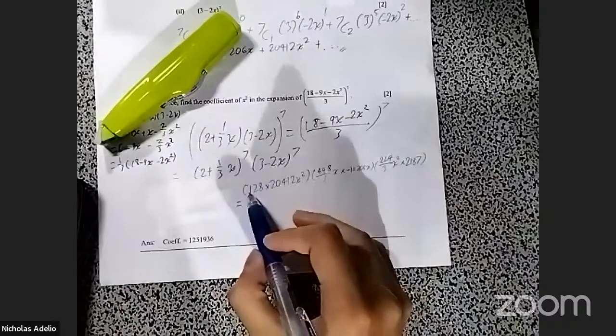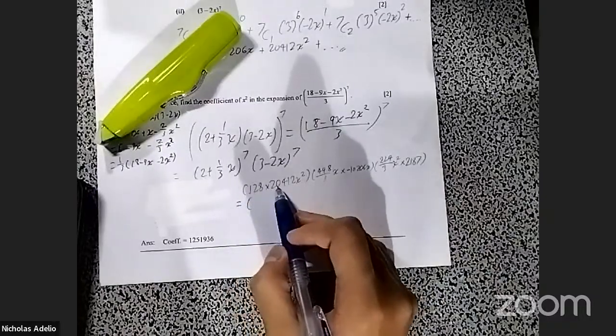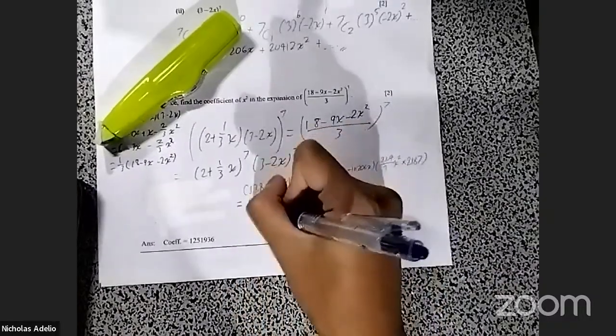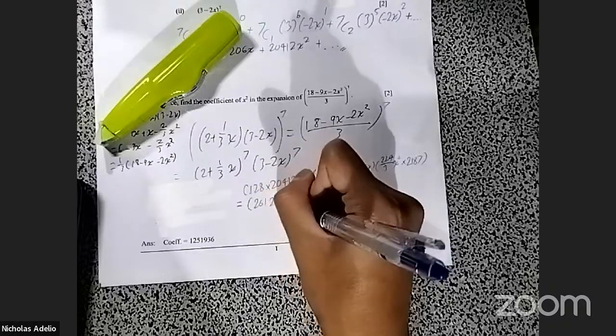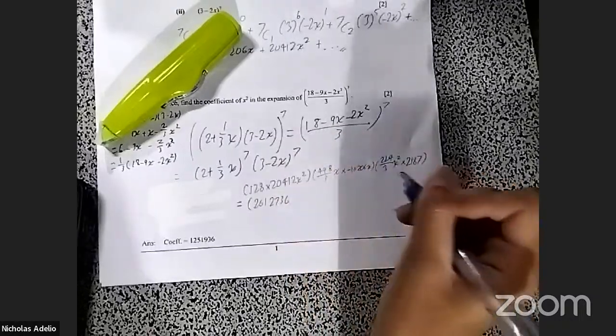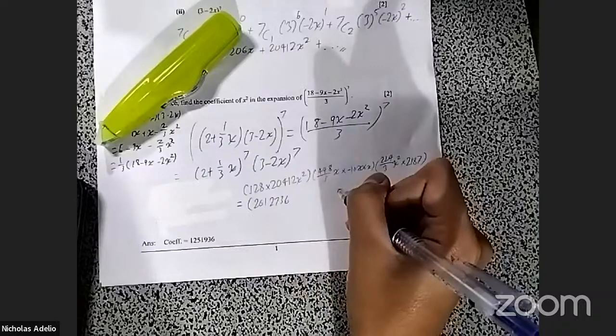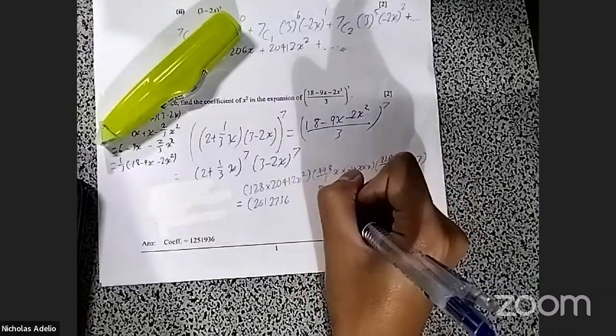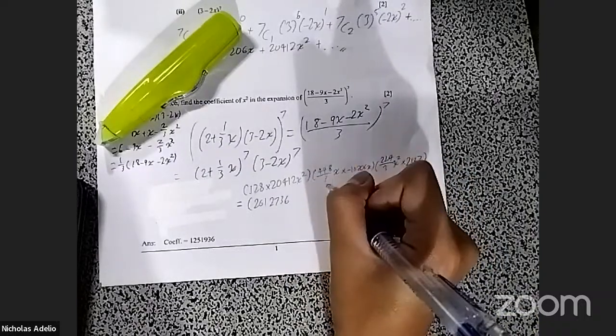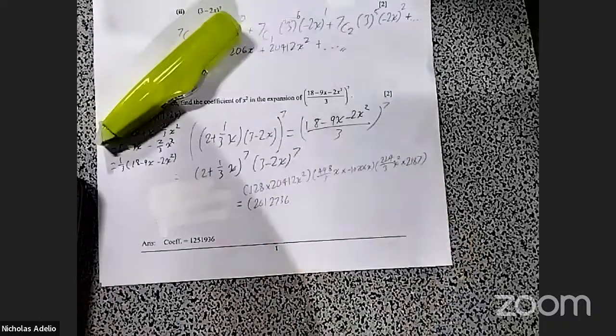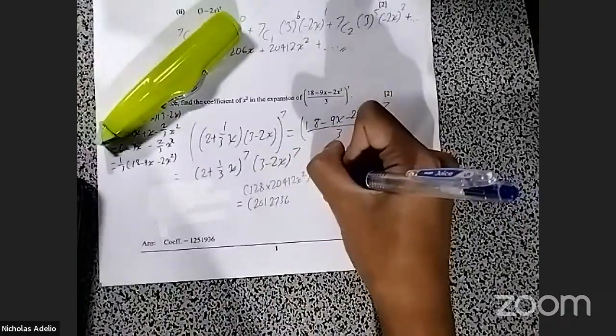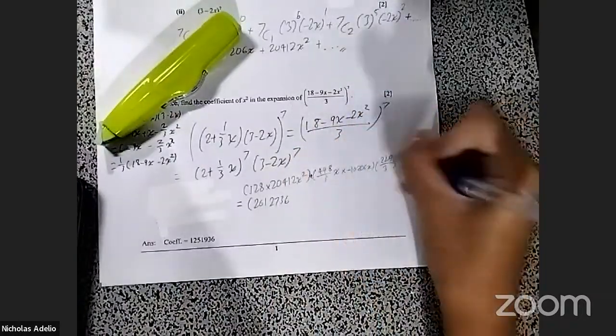Okay. 128 times 20412, 261, 2736. This has to be a plus in the middle here. I don't know why I left it out.